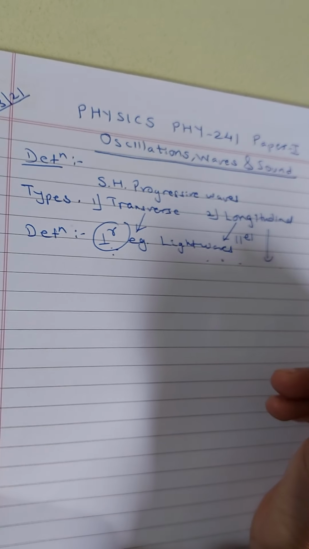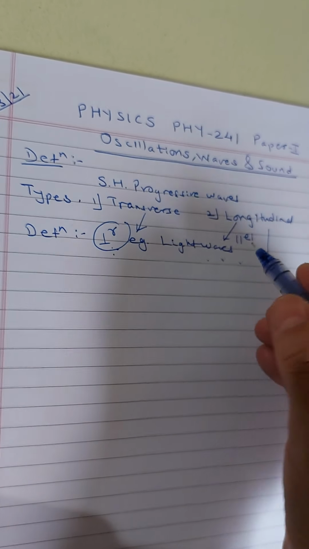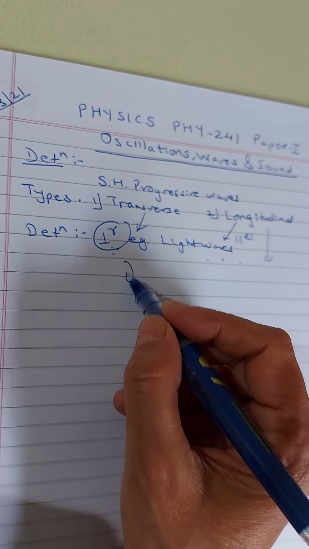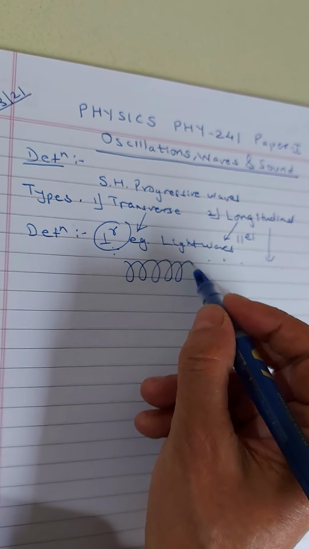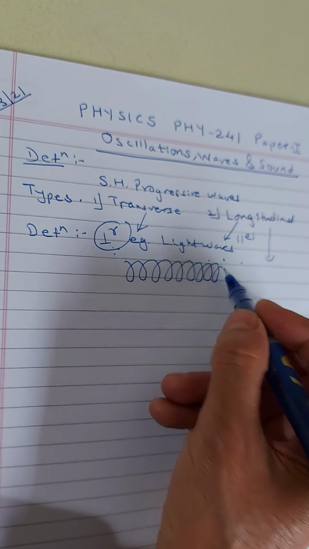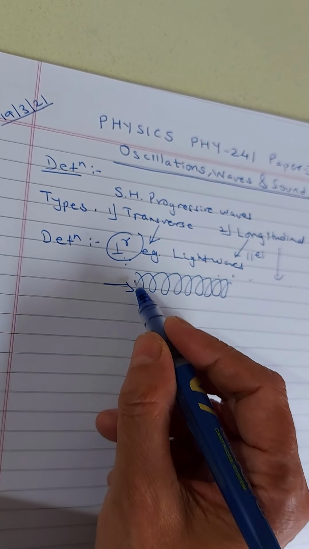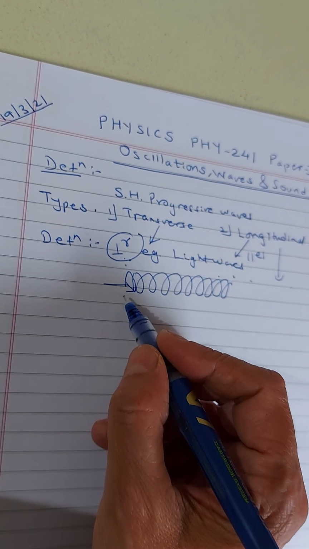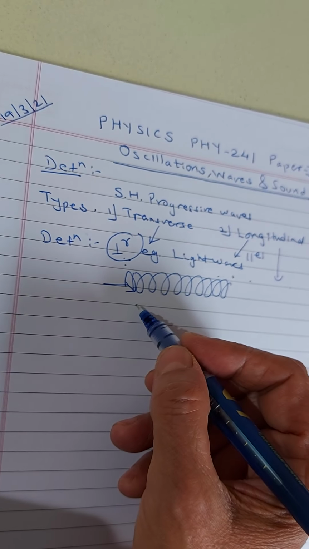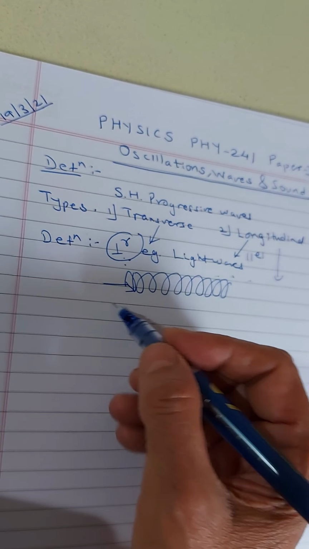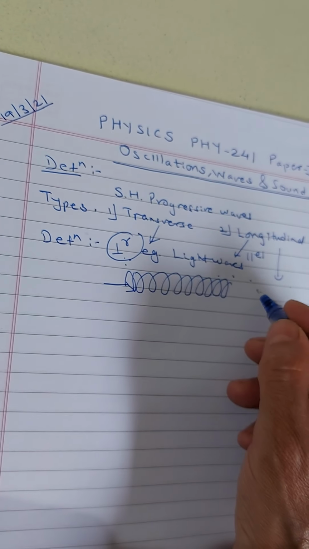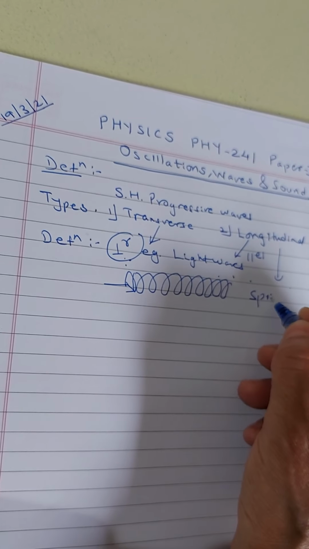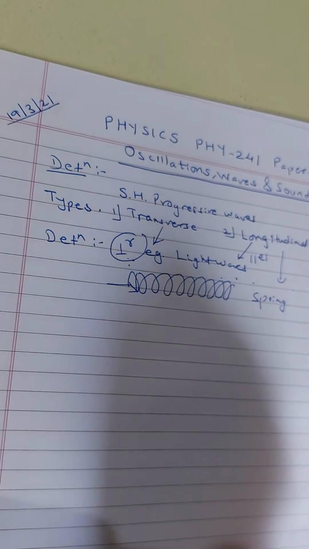Or even as far as longitudinal is concerned, suppose you hold a spring in your hand, and initially your hand is stationary, correct? At that time you will just see a steady spring sitting there without any vibrations.